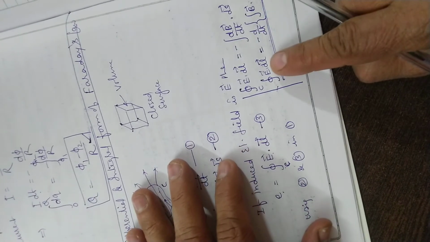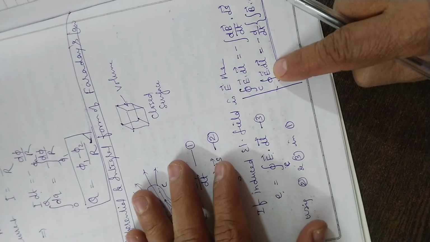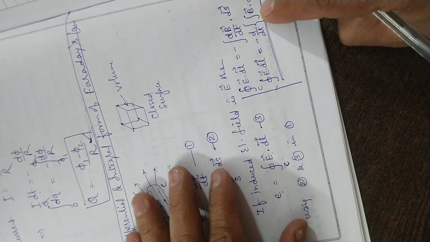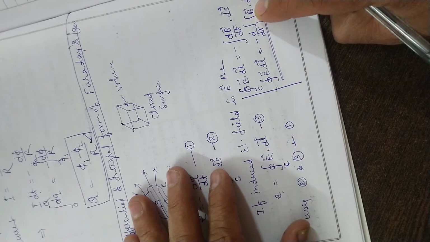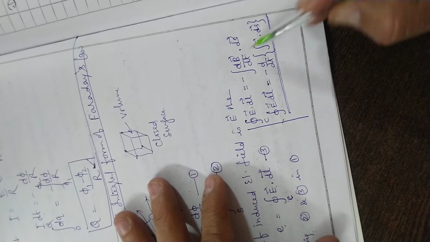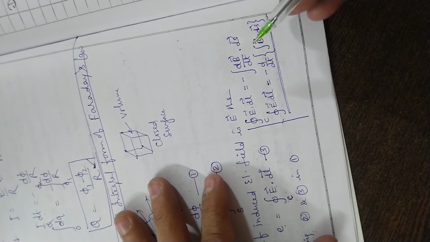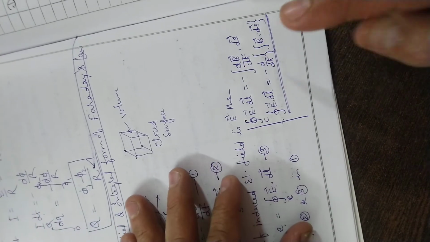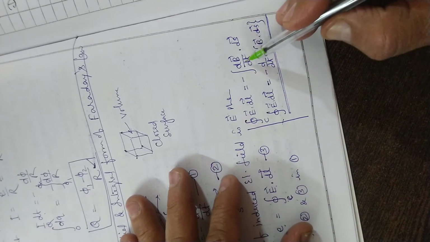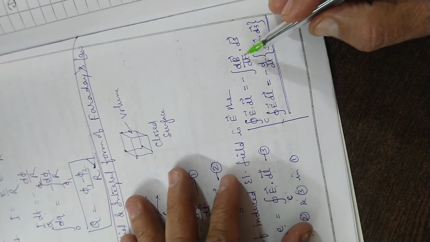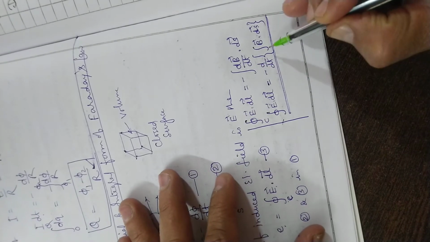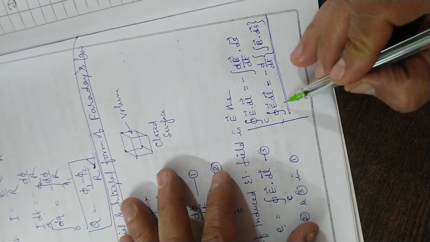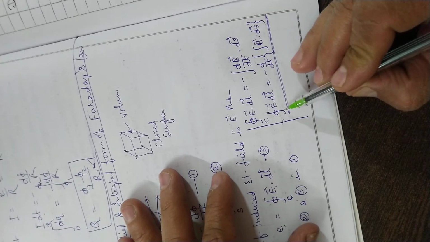This is called the integral form of Faraday's law. It correlates the induced electric field with the time varying magnetic field. Remember, here dB by dt means the magnetic field is changing with time, associated with the closed circuit, closed path. And hence we are correlating it with the induced electric field.